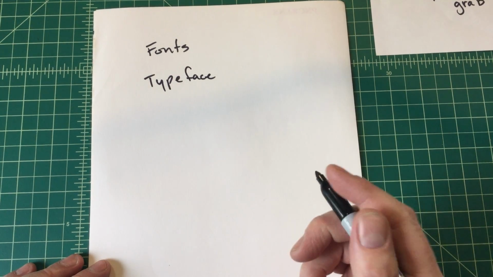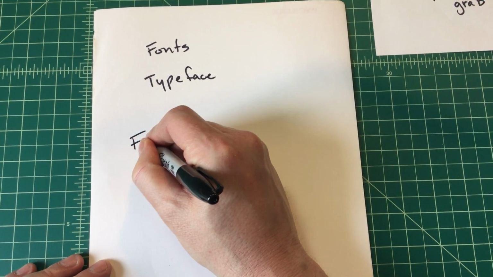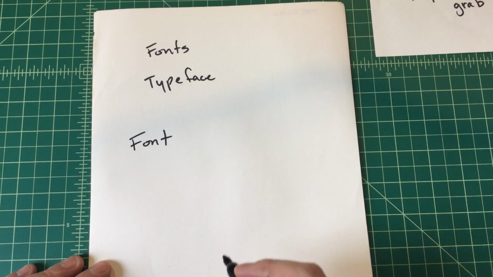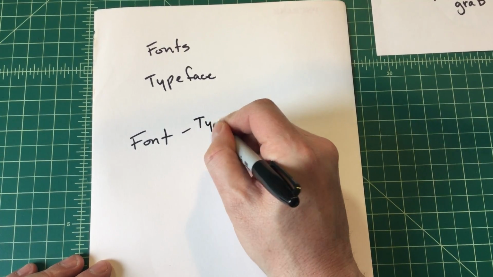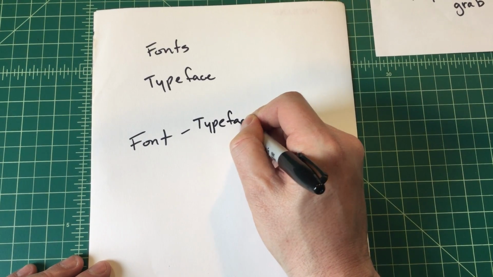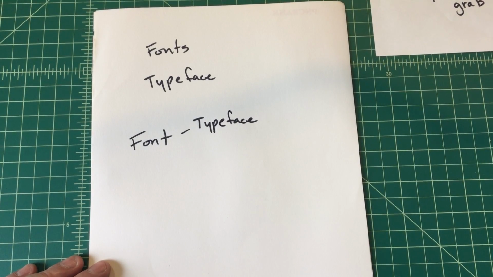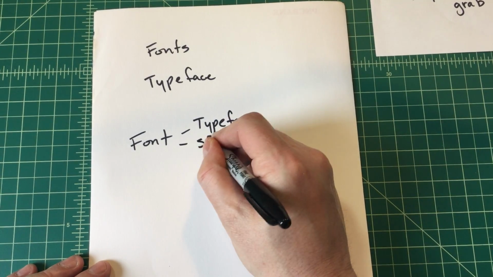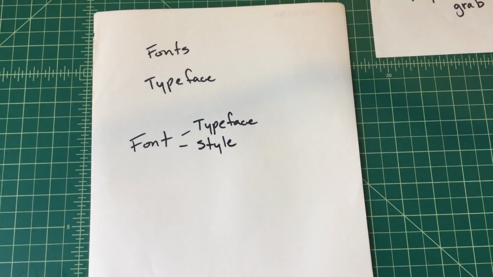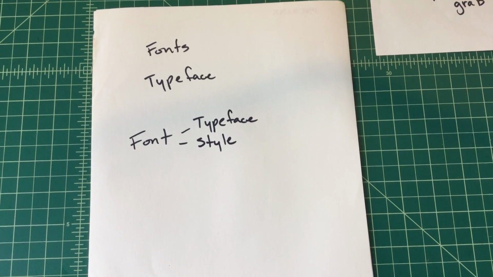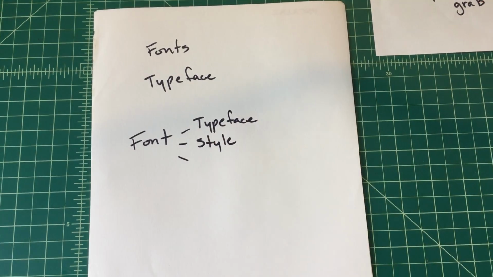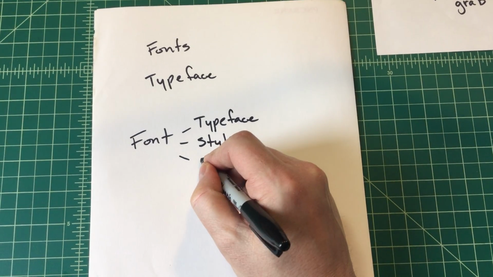Essentially, fonts are an overarching definition. Typefaces are something that kind of is a component that goes into fonts. So for example, what makes a font is made up of typeface, which is one of those categories which I explained to you, the style, and there are several styles that exist under each one of those typeface categories, and then there is size.